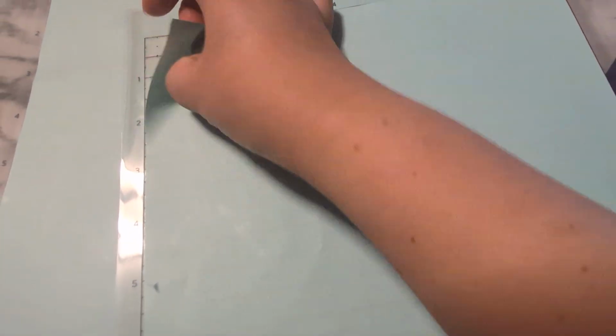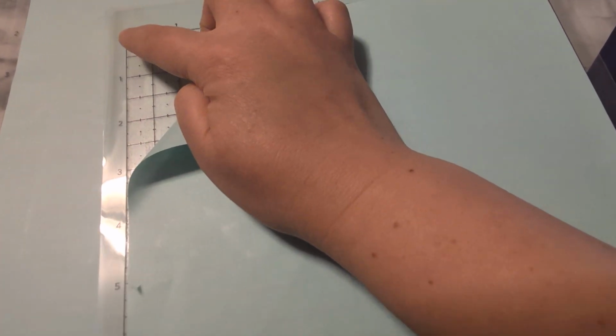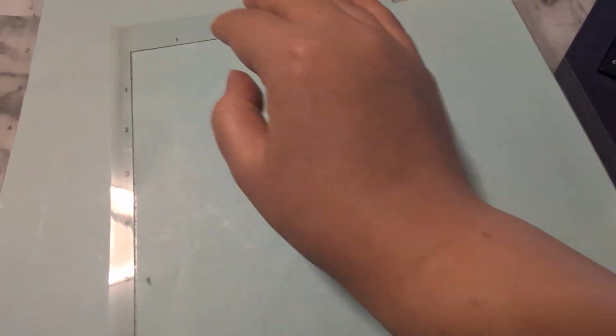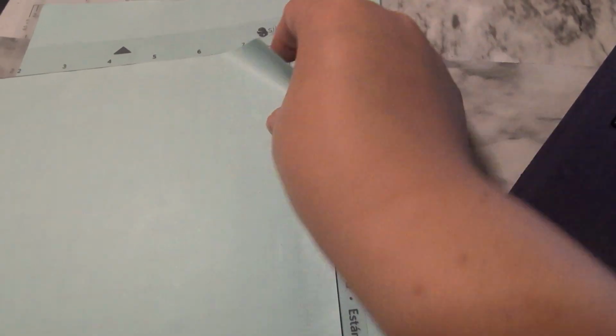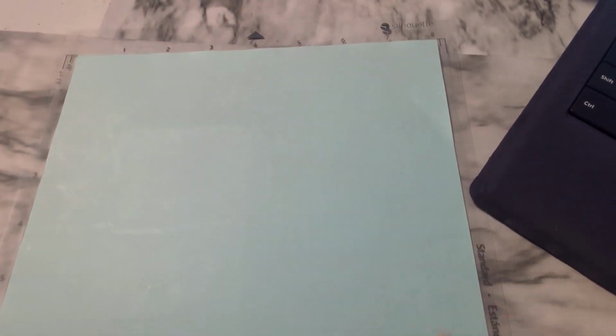Okay. This one's like our typical mat that we're used to. It starts from 0 and it ends at 8.5. Like this makes more sense. I don't understand why. What's the point of this, with this half an inch on both sides? Why is it not sticky?